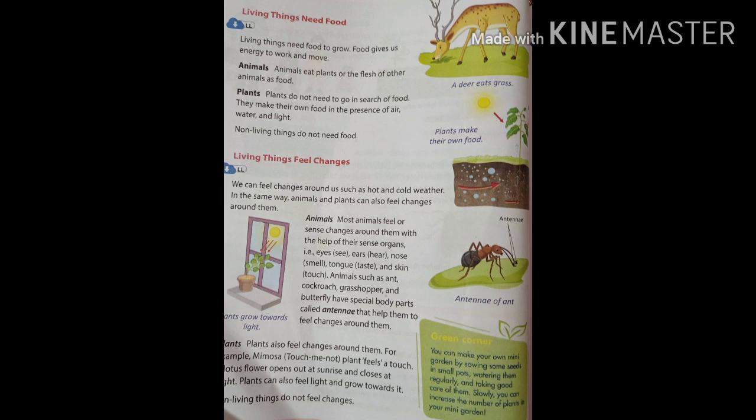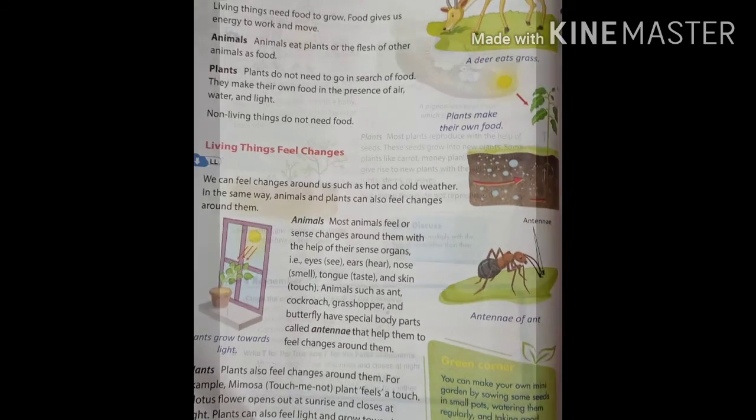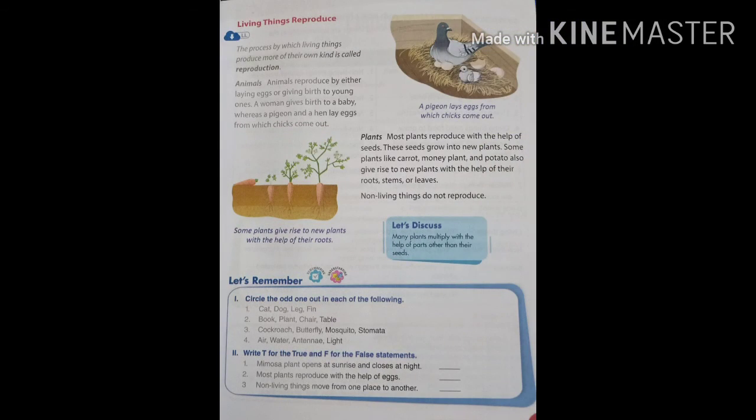Plants also feel changes around them. For example, mimosa, the touch-me-not plant, feels a touch. A lotus flower opens out at sunrise and closes at night. Plants can also feel light and grow towards it. Non-living things do not feel changes.